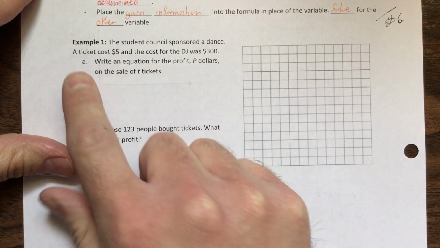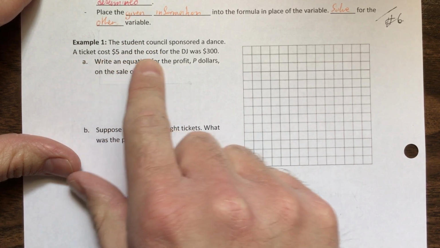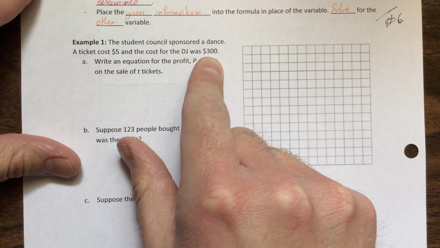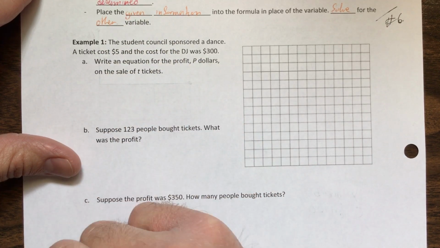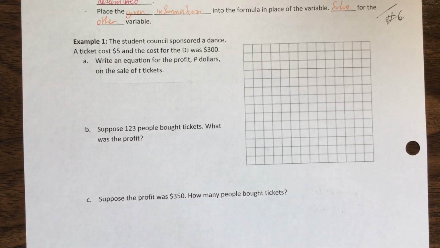So student council sponsored dance, the cost of a ticket is $5 and the cost of the DJ is $300. Okay, we want to write an equation for the profit, or P dollars, of the sale of tickets.